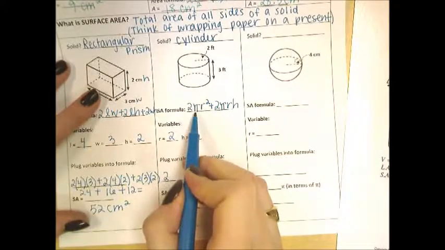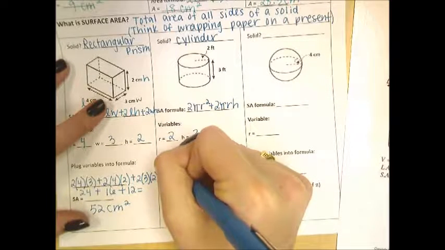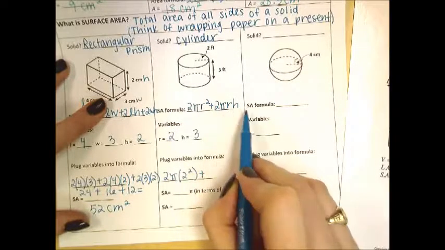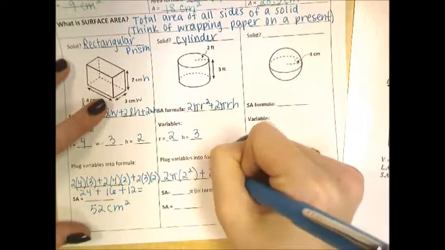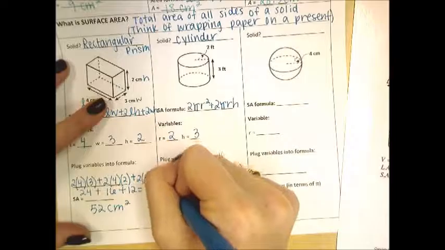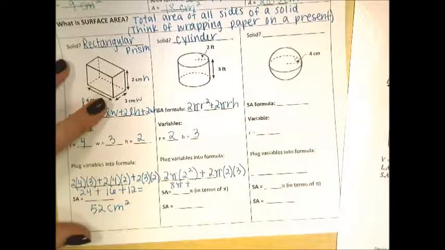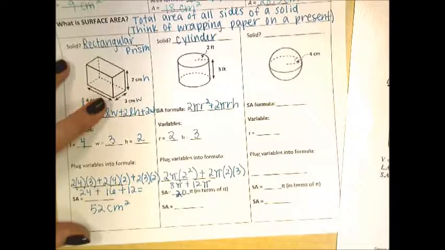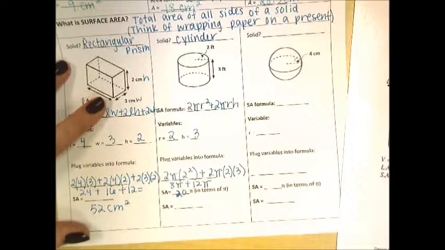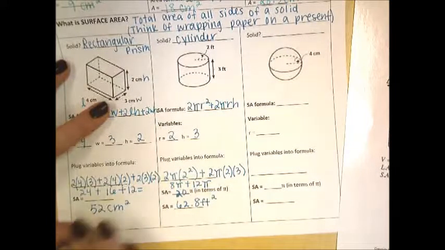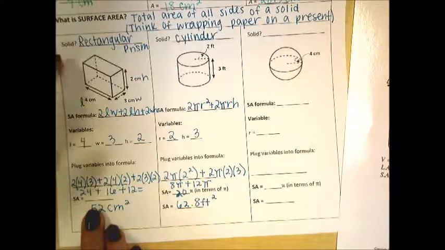So I have 2 times pi times r squared plus 2 times pi times r times h. So 2 pi times 2 times 3. Again, if I want to simplify this a little bit, I get 8 pi plus 12 pi. And then if I just add those and leave my answer in terms of pi, I would get 20 pi as the surface area. Or if I multiply 20 times pi, I get 62.8 feet squared. And that is my surface area.